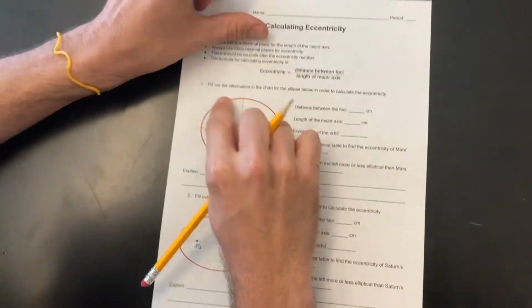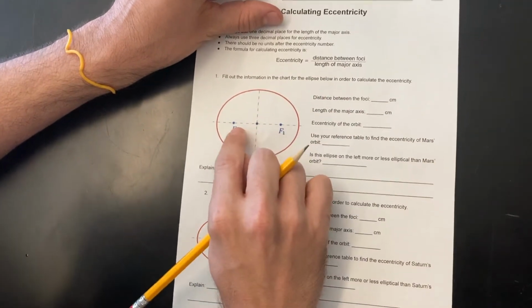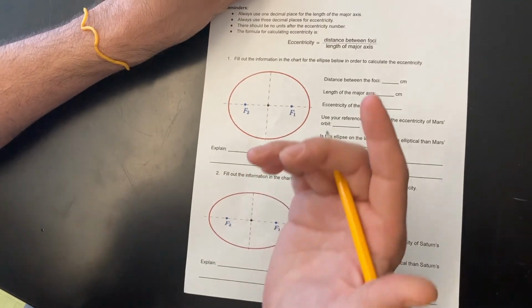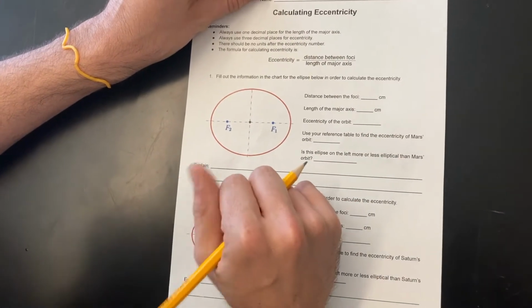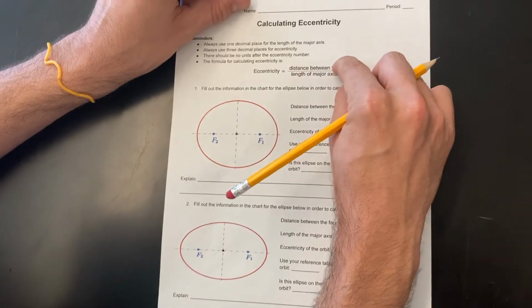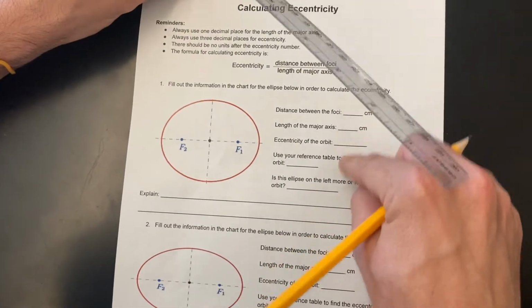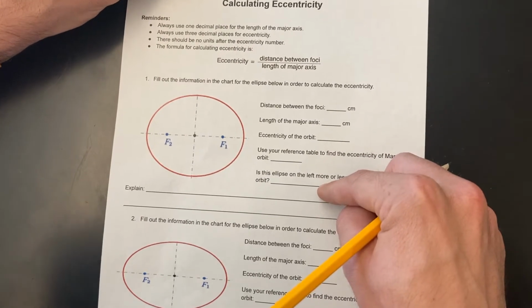We've got ourselves a nice ellipse here with two foci in the middle. And as we talked about in the mini lesson, the formula for eccentricity is to take the distance between the foci divided by the length of the major axis. So we're going to fill all that information out over here.